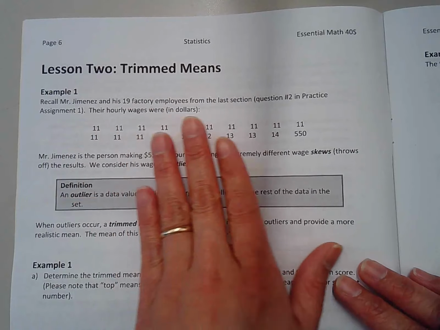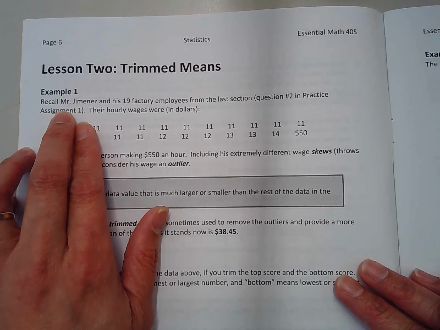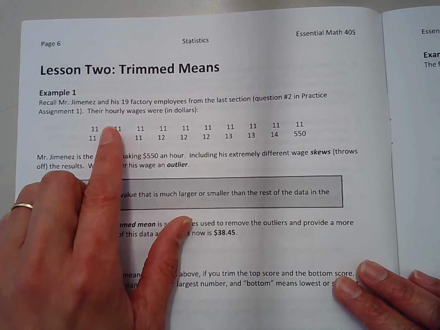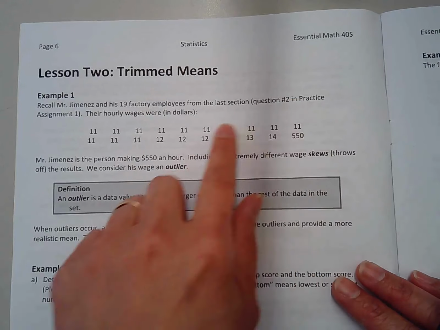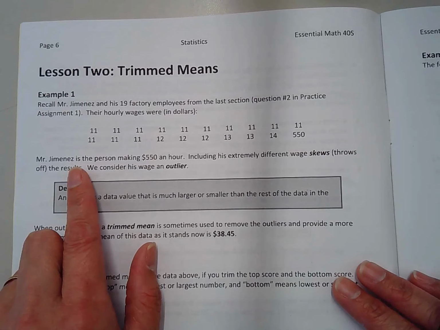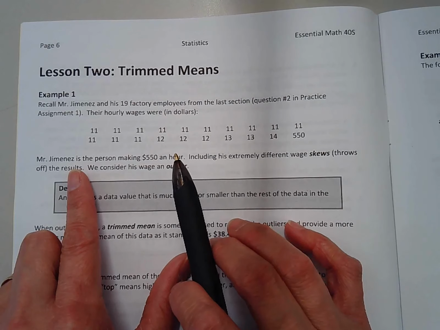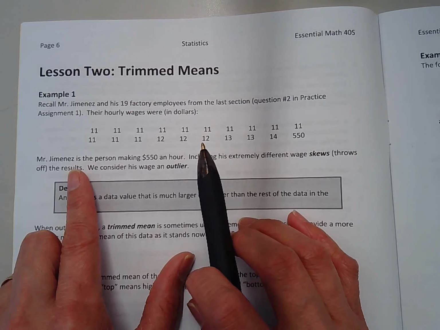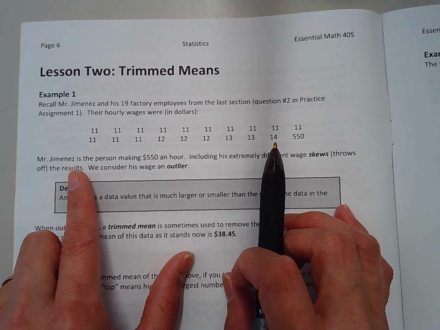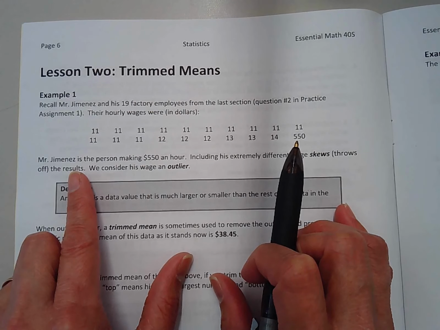So looking at this one here, Mr. Jimenez and his 19 factory employees, these are their hourly wage. A lot of them are earning $11. A few people are earning $12 an hour. 2 people are earning $13 an hour, and then one person is earning $14 an hour, and then one person is getting $550 per hour.